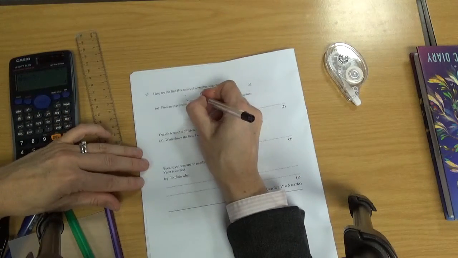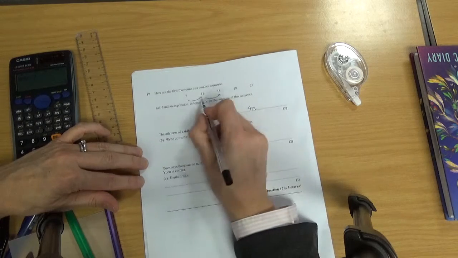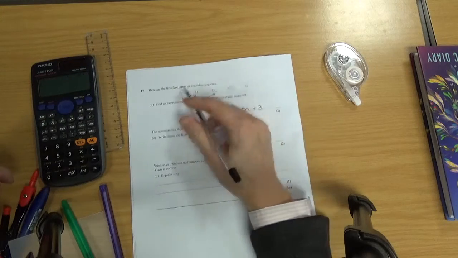Right, this sequence is going up in 4, so that's 4n, but the first number is a 7, so I've got to add 3 to get to 7.